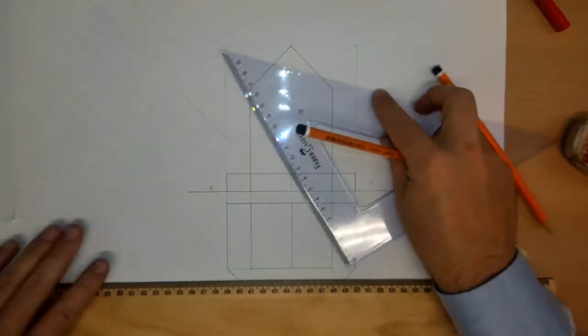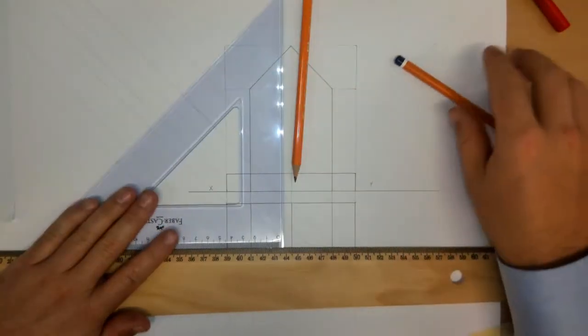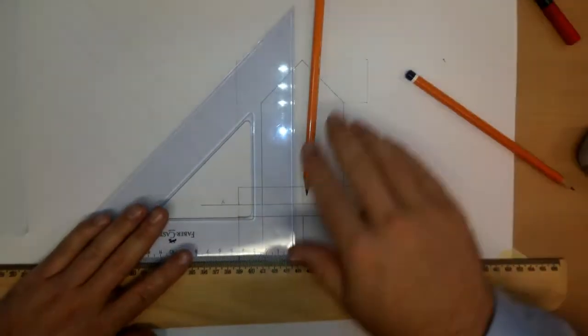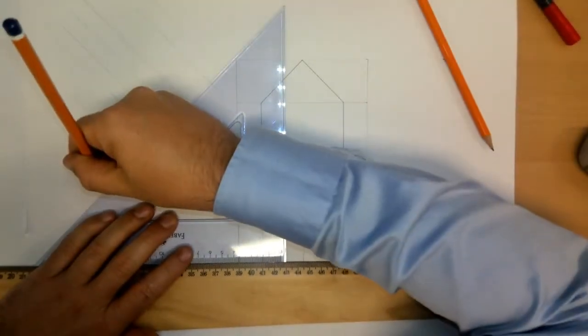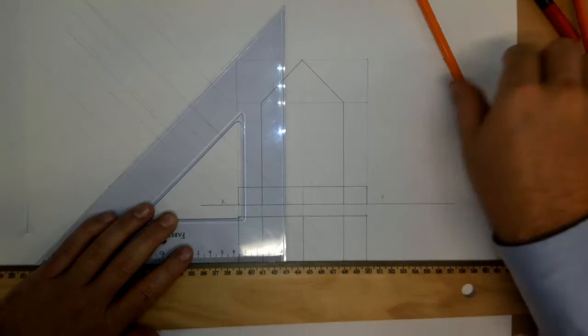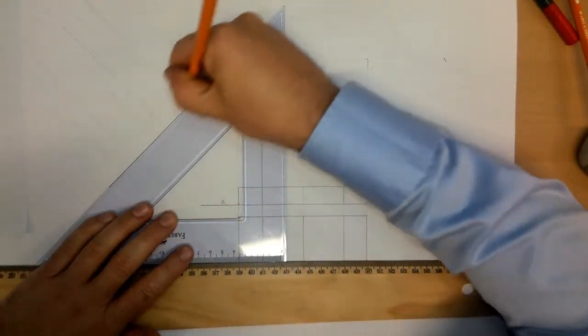Once I have my projection lines in, I'm going to draw a line perpendicular to them, aka parallel to surface A. And this is going to be my X1, Y1 line.